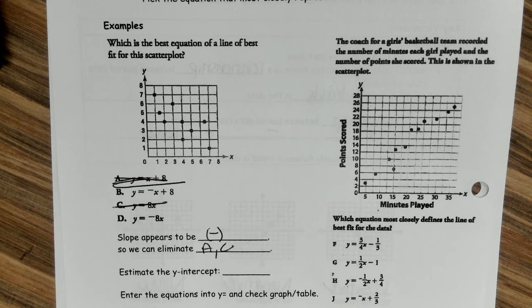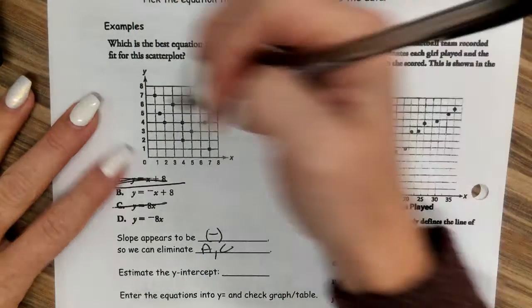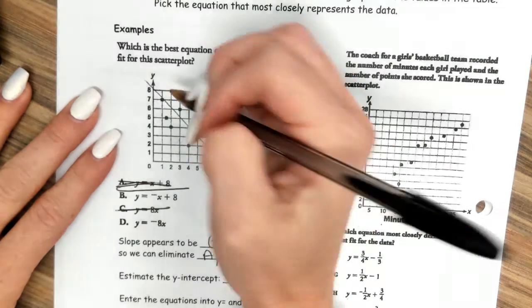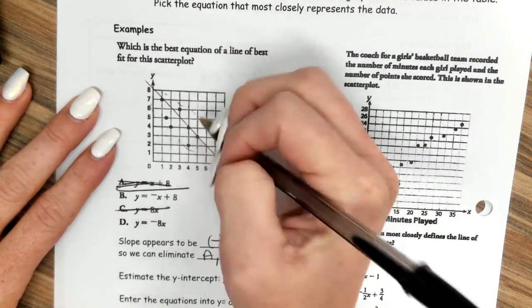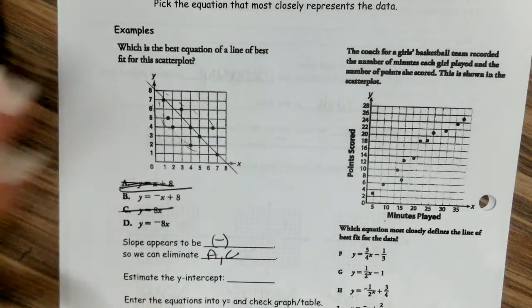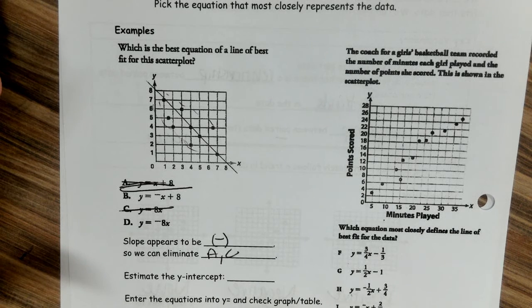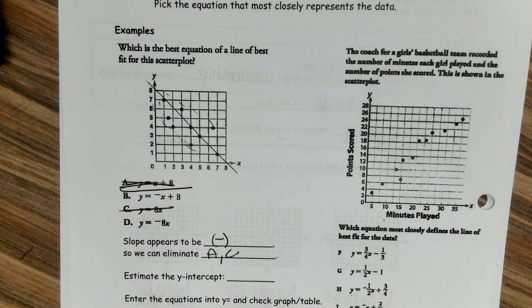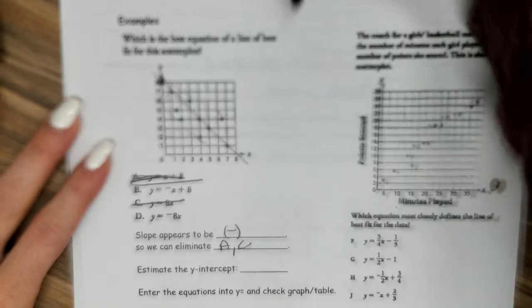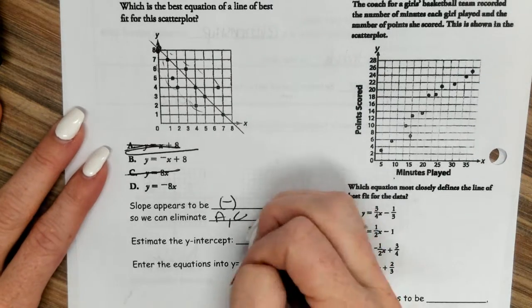Then it says estimate the y-intercept. Well, if I was to draw a trend, it's going to look something like that, right? It's kind of following that trend. Like here's the outside of the trend, and it's kind of in the middle of it. Y'all agree? So what do you think the y-intercept would be around? What's the y-intercept of the trend going to be around? The y-intercept is where it touches the y-axis. It's going to be up here at 8. So based off of that, I think the y-intercept's around 8.